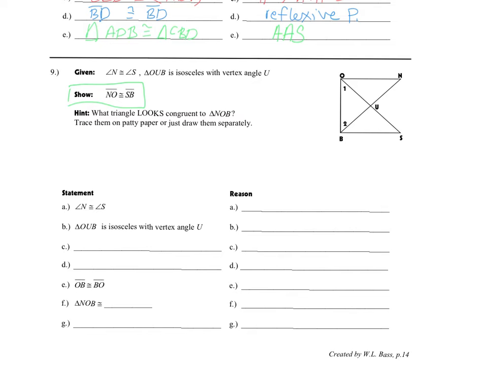So if you go and look at the bottom here, this last step is left blank. And that last step, I'm betting, is going to be that segment NO is congruent to segment SB. And that's going to have to be probably by corresponding parts of congruent triangles.